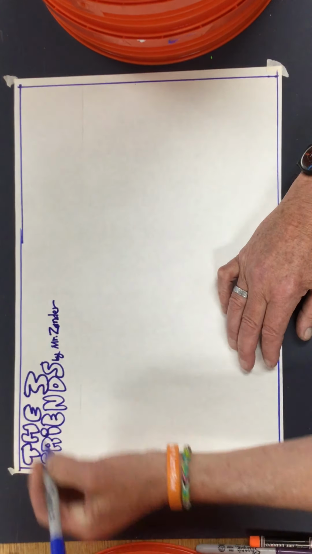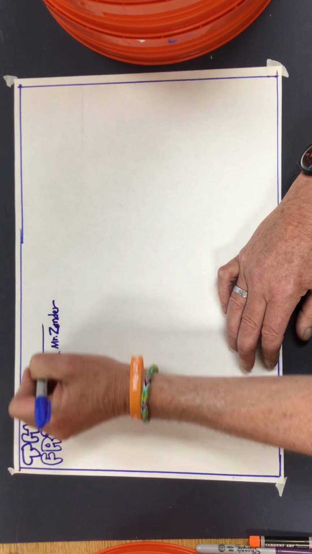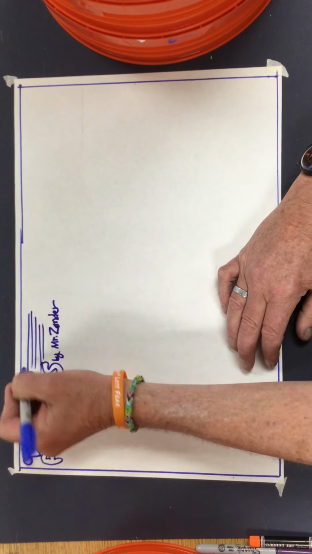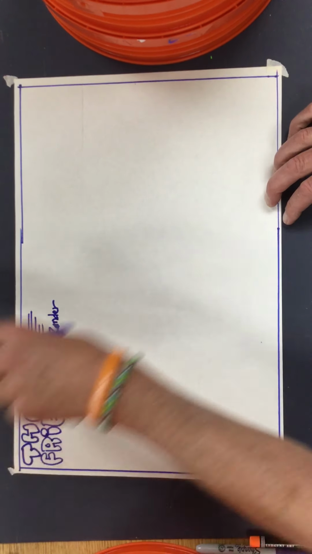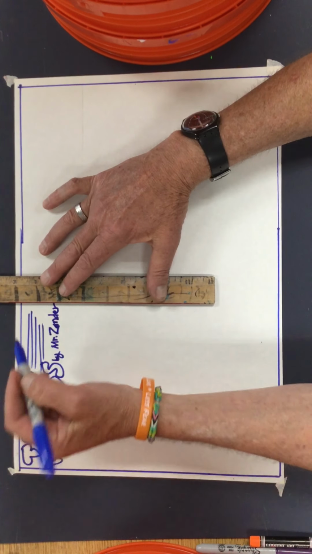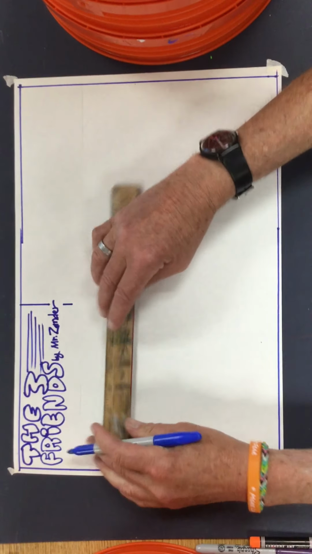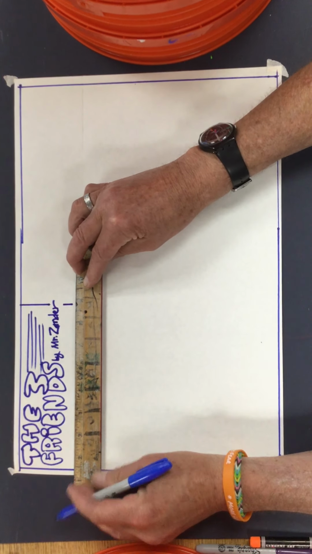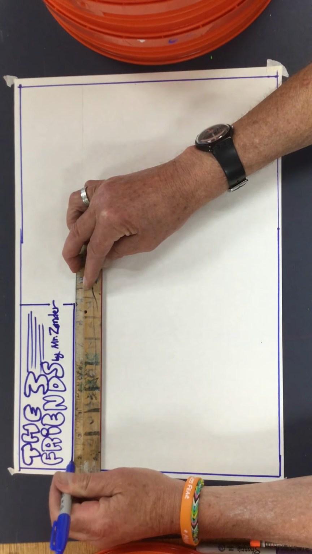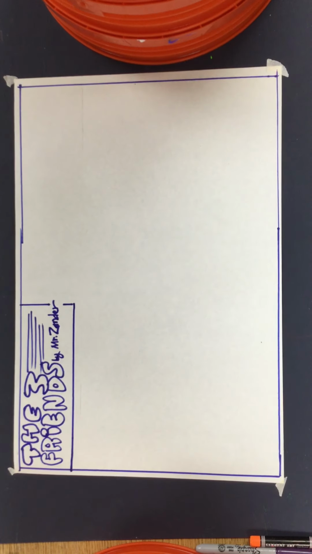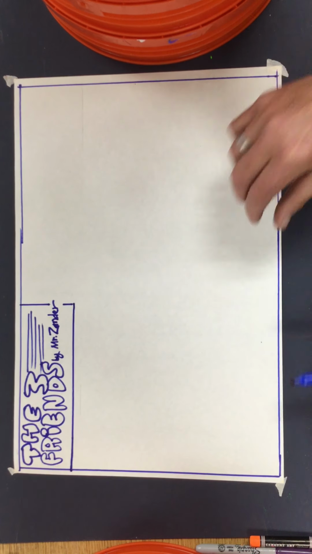Looks like I have a little space here. Maybe I'll just put a little bit of decoration in there. There, now that I've established that, I can draw the box around it. Maybe not exactly, but now nothing looks crunched in. The Three Friends starts out like that. Then we can go right into our first panel.